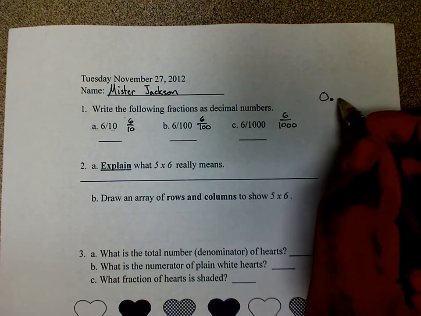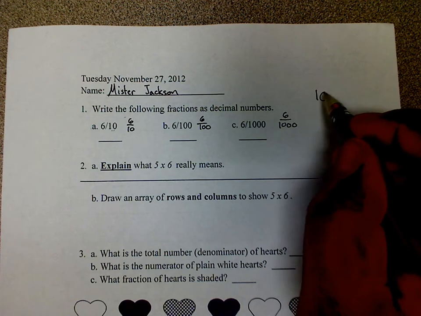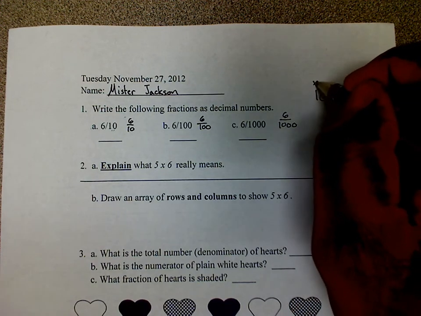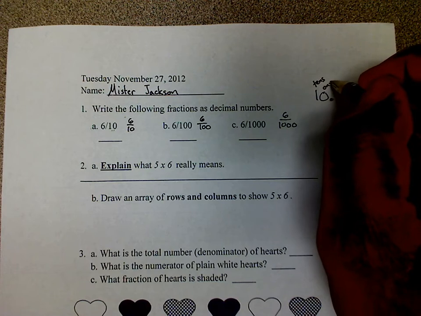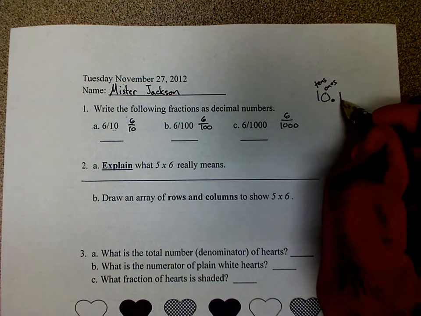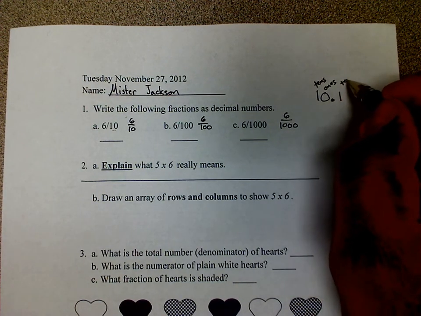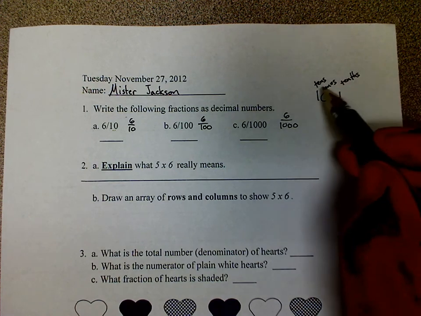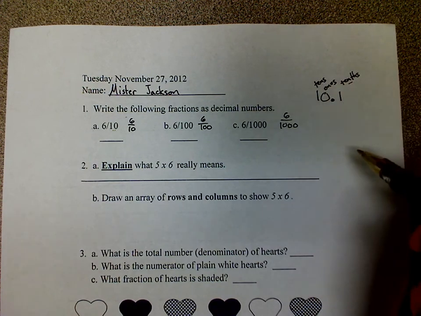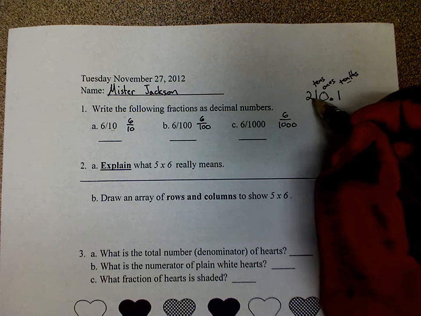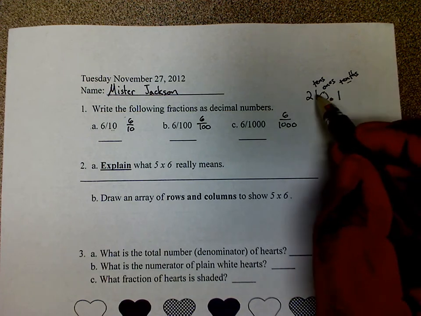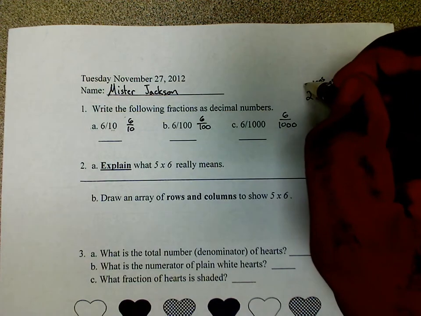So to the right of the decimal, if this is tens here, and this is ones, then here you would have tenths. Tens, tenths. Now here, ones place, tens place, hundreds place.